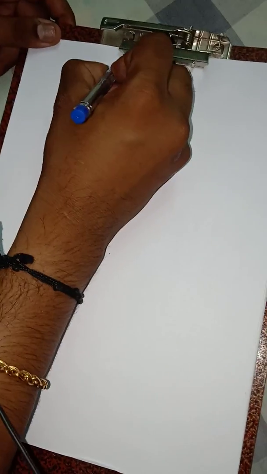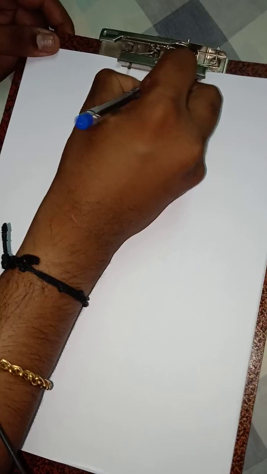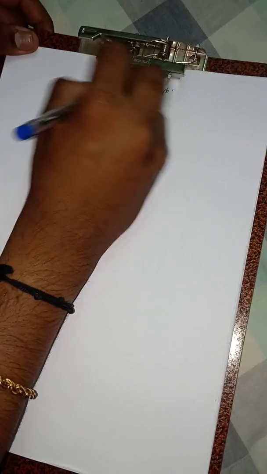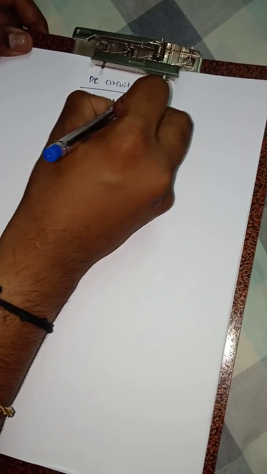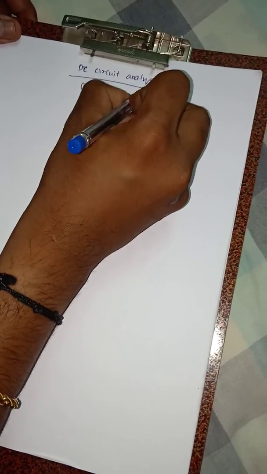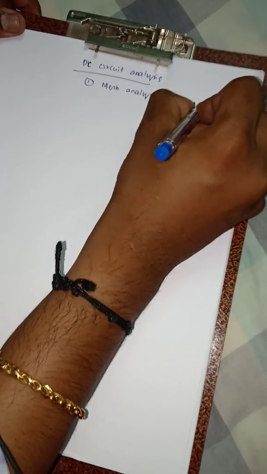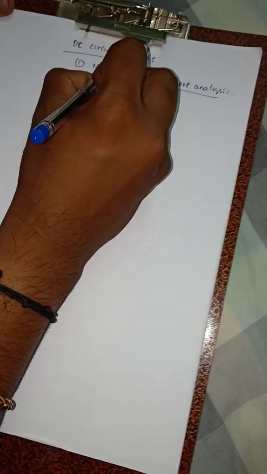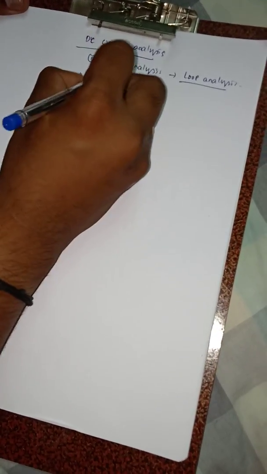Yes, good day. So we are going to see about the DC circuit analysis. Under this DC circuit analysis, the topic for our today's discussion is mesh analysis. The other name of the mesh analysis is loop analysis. So the main instance for using the mesh analysis or loop analysis is to find the loop currents.